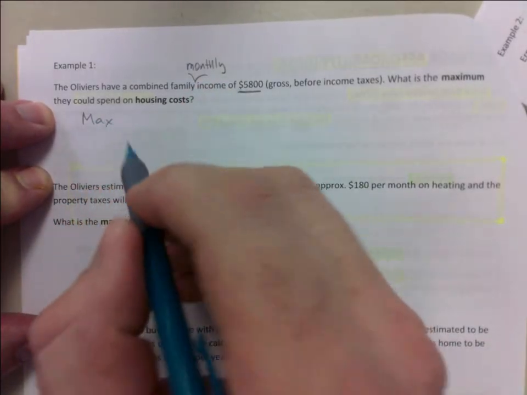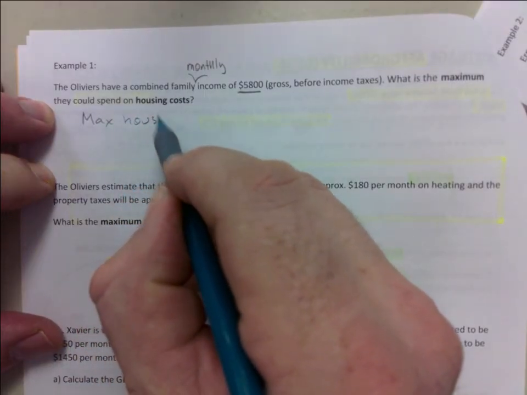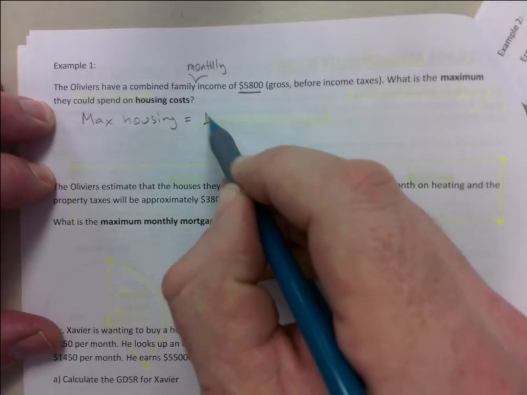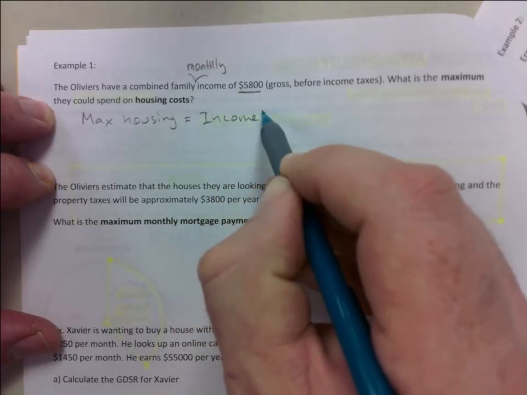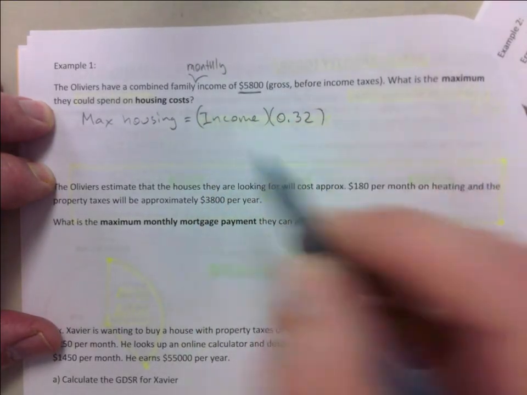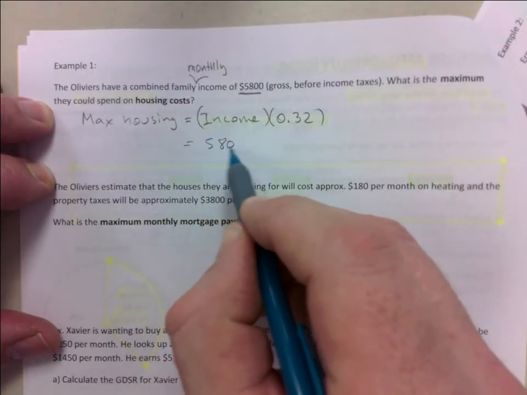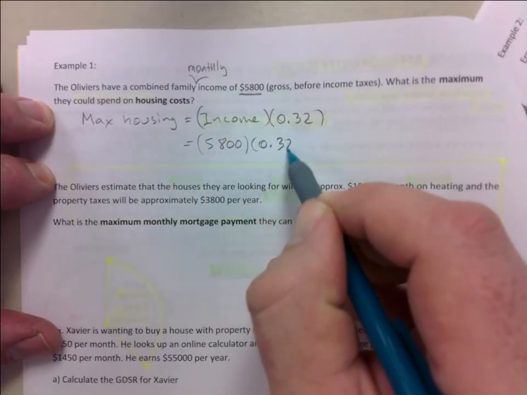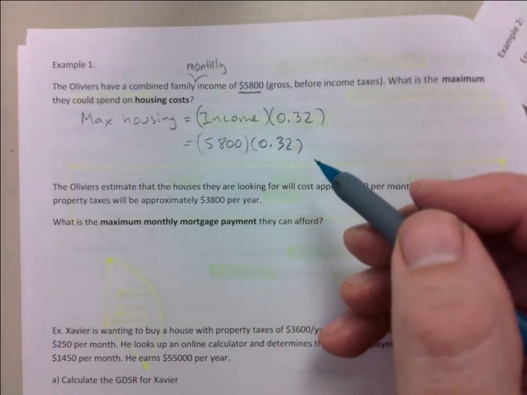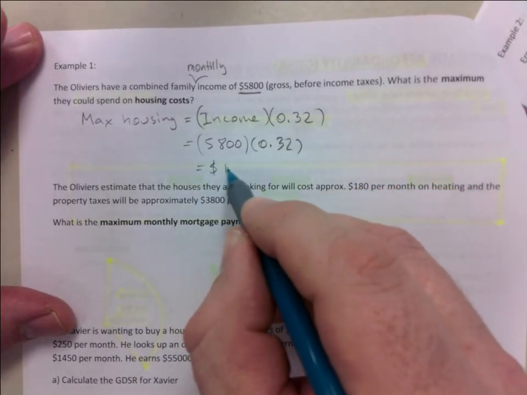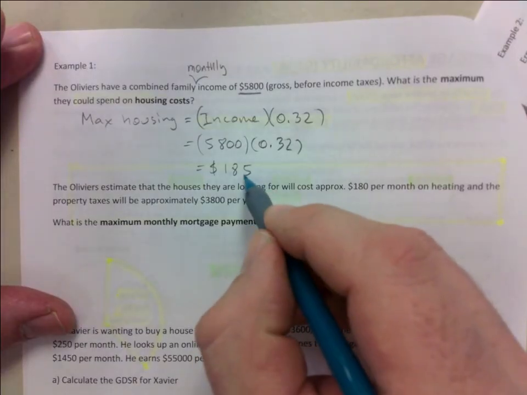So maximum housing, I use the formula: income times 0.32. So it's 5,800. It's already monthly. We multiply that by 0.32, and we get 1,856.